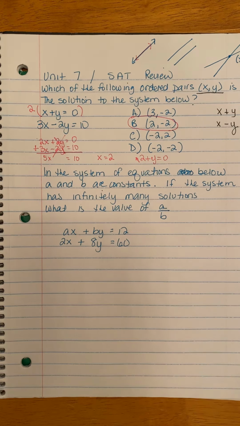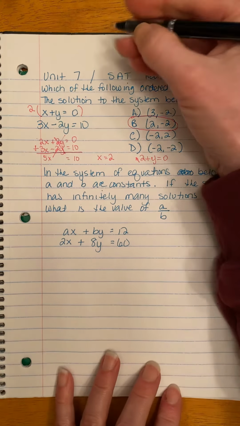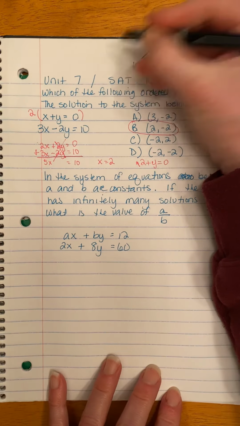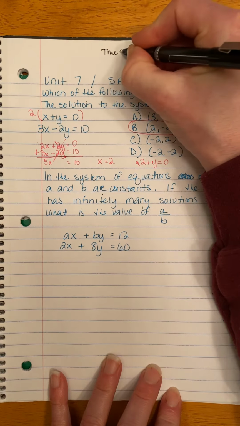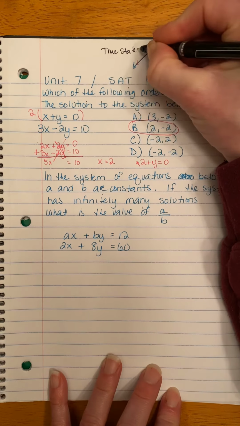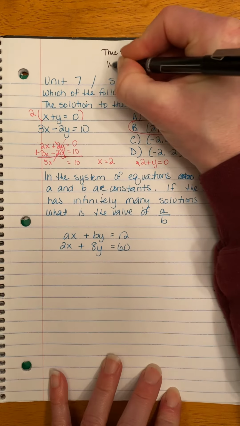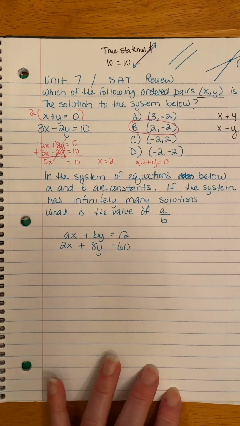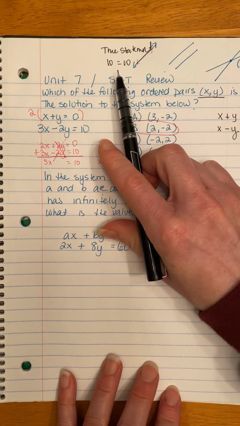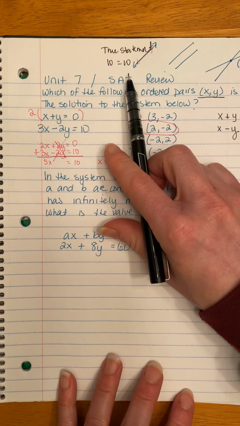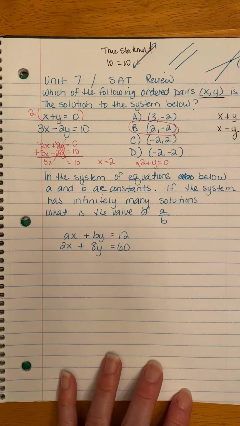In a system, when the lines are coincident, if you do elimination, you're going to get the variables to drop out and you're going to get a true statement, something like 10 equals 10. No matter what you put in for x and y, this is a true statement. So there are an infinite number of x's and y's.